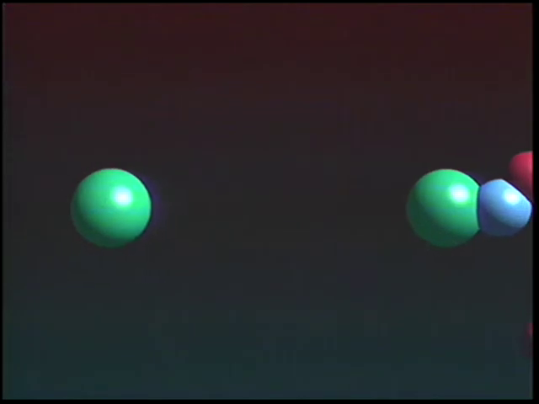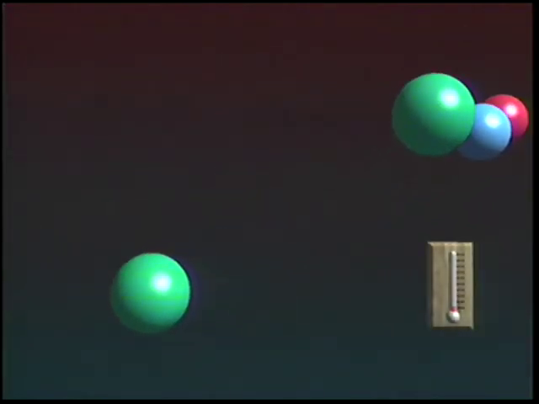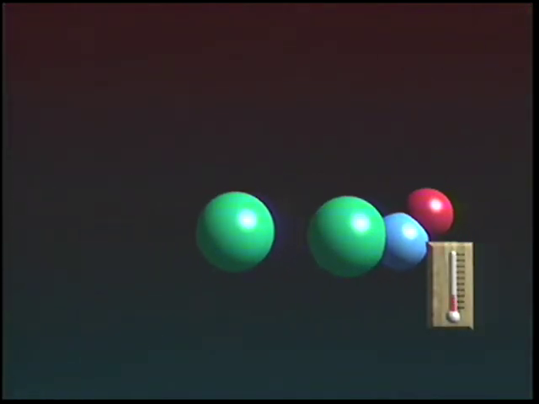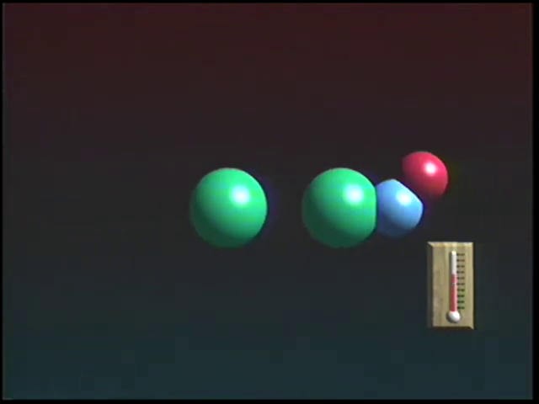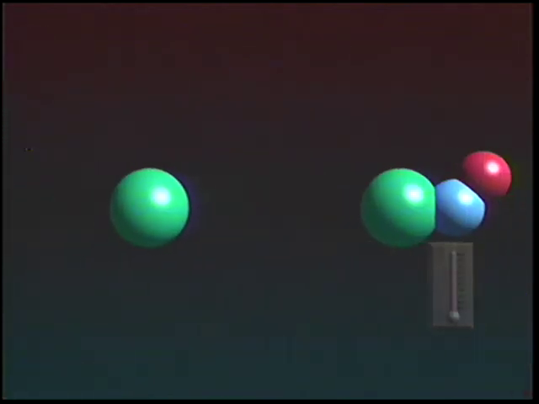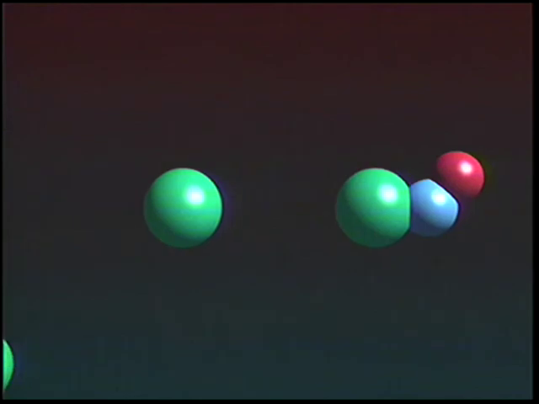So to review, for reactions to occur, reactants must collide. Their energy must be equal to or greater than the activation energy of the reaction. And they must collide with a proper orientation.